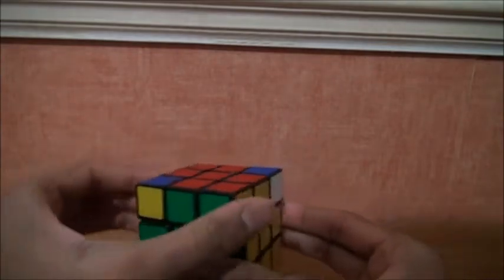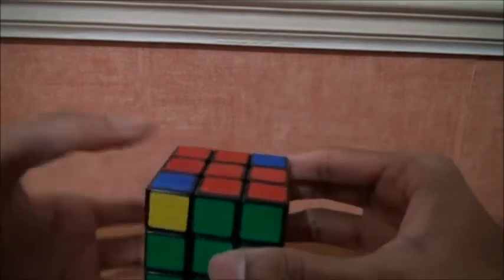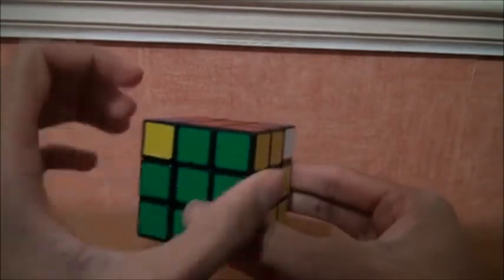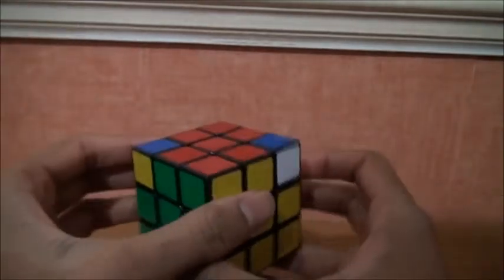This face alternates from left, right, and these two faces go up, up, down, down. There's a pattern to it. So it goes left, up, left, down, right, down. As you do it, you will get used to it. You'll feel what I mean.